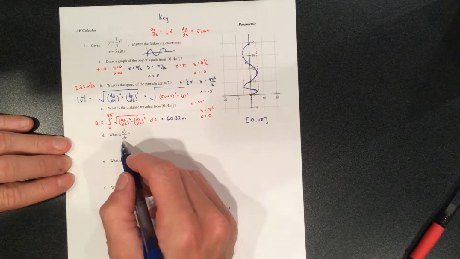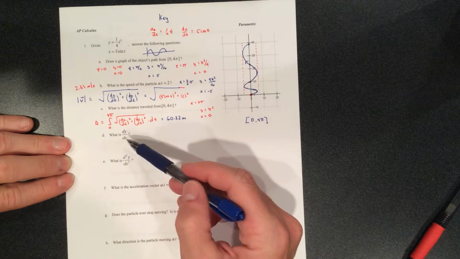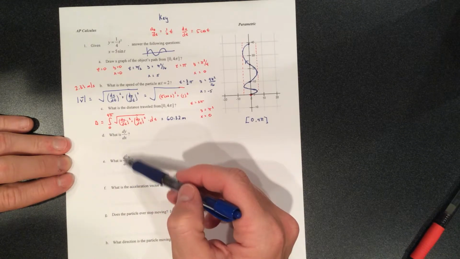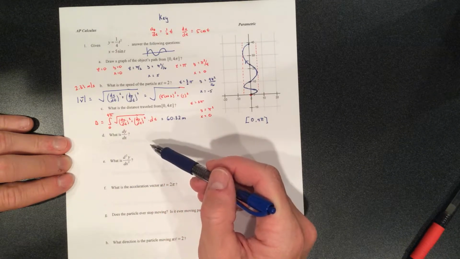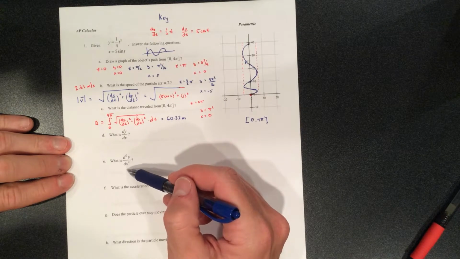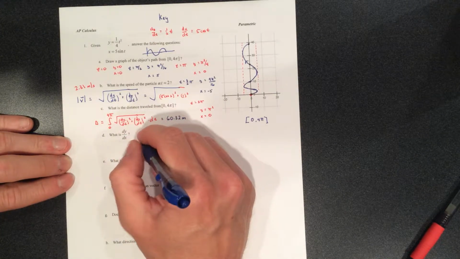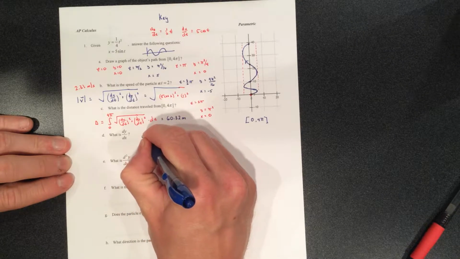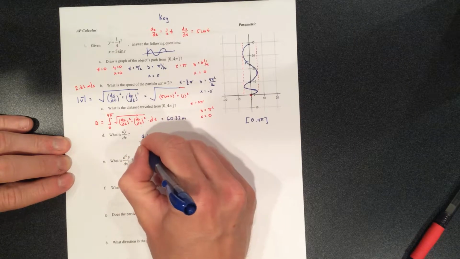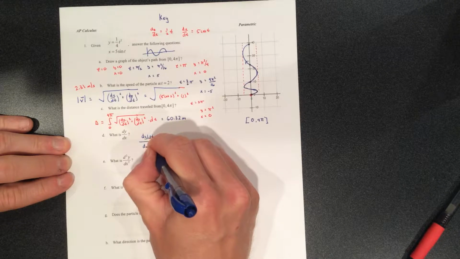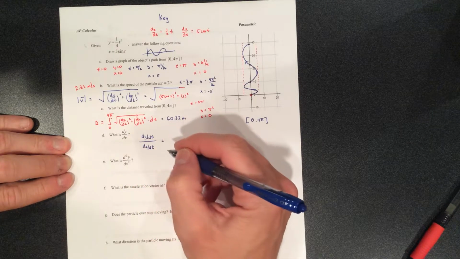Okay, so we want to find dy/dx. These next two questions are in the abstract. They don't say find dy/dx at a point, or the second derivative of y with respect to x at a point. They just say what is dy/dx. So we know that we find dy/dx by looking at dy/dt over dx/dt, right? It's the ratio of those two velocity components.